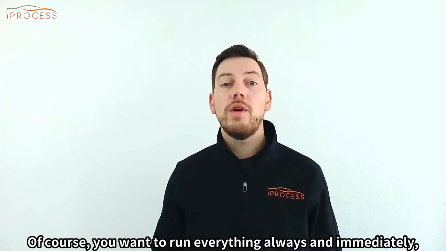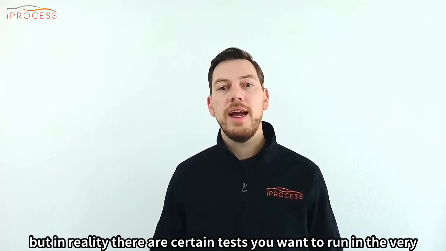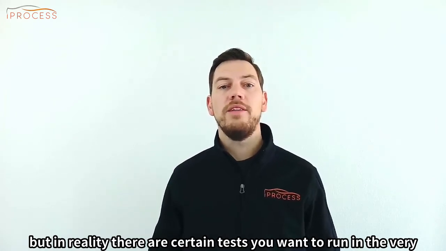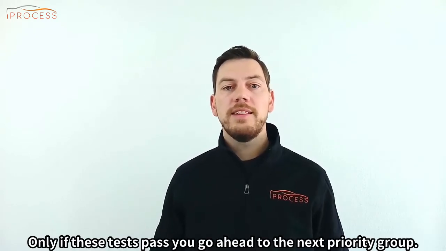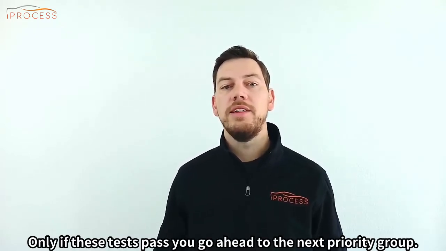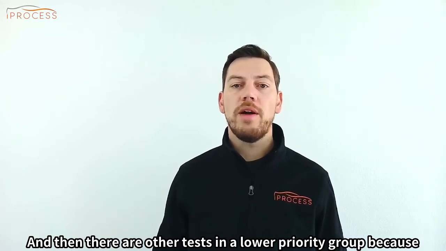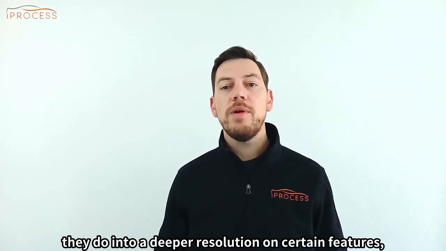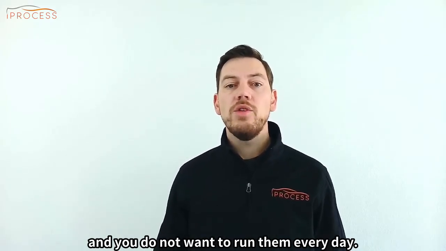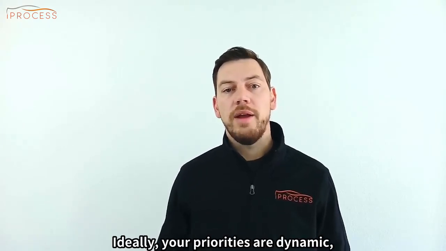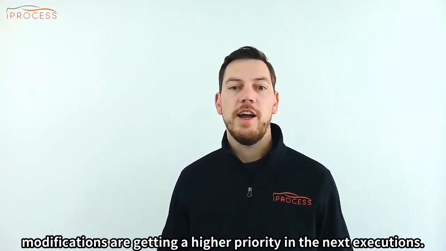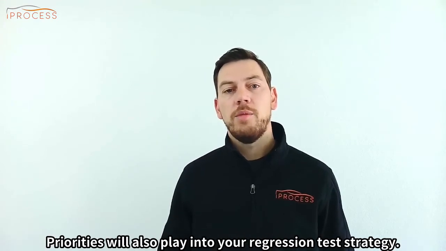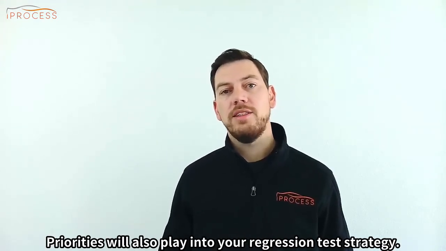Of course, you want to run everything always and immediately, but in reality there are certain tests you want to run in the very beginning to check the test worthiness of your system. Only if these tests pass, you go ahead to the next priority group. And then there are other tests in the lower priority group because they go into deeper resolution of certain features and you do not want to run them every day. Ideally, your priorities are dynamic, so that the features that were impacted by code changes or hardware modifications are getting a higher priority in the next execution. Priorities will also play into your regression test strategy.